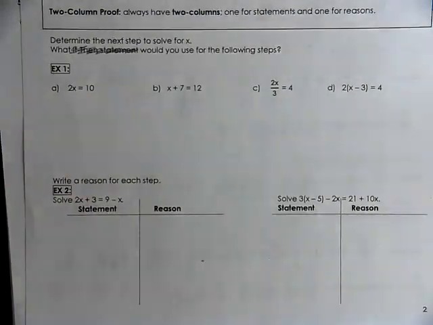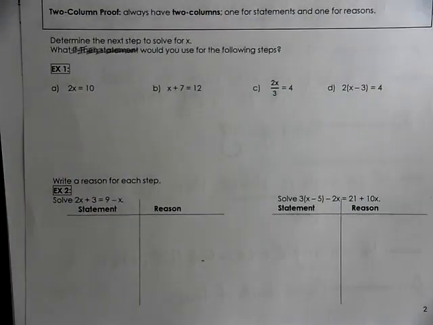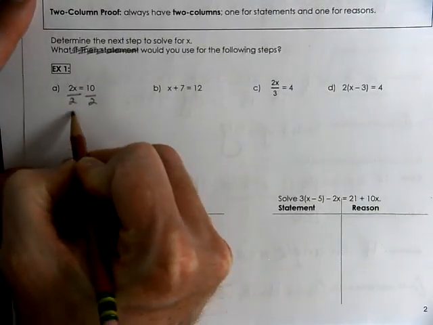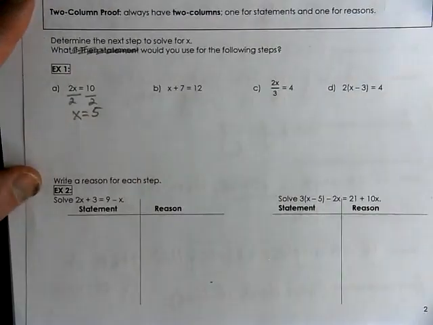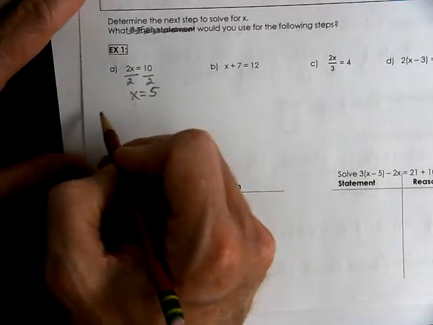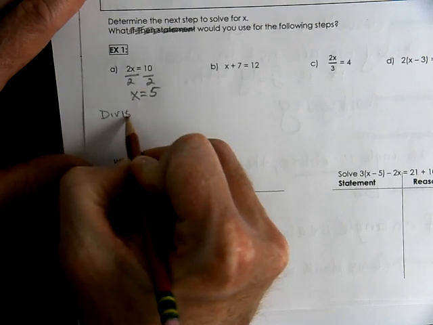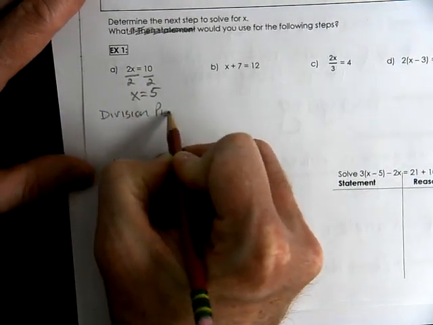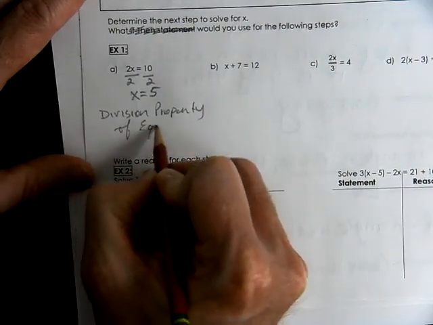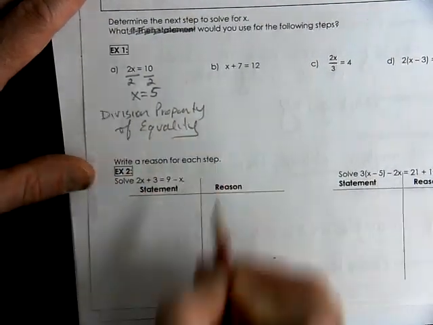What would we do to solve for x? Just think algebra. We would divide both sides by 2, and that would give us 5. So the property we would use from the list that we've talked about up here is, of course, pretty simple, division property of equality.